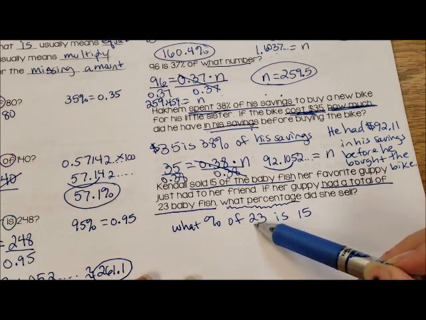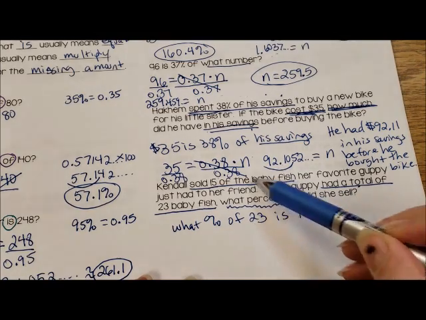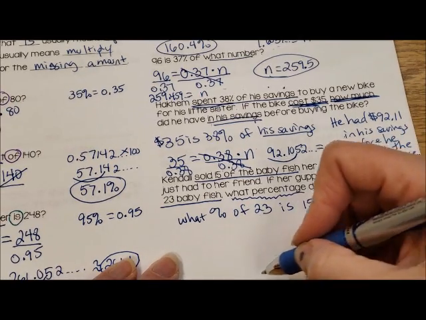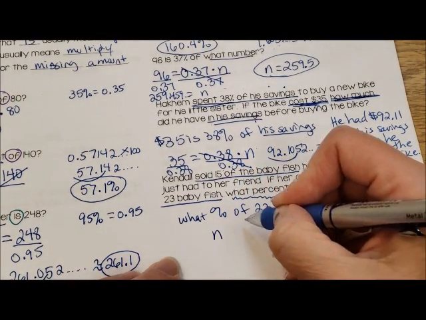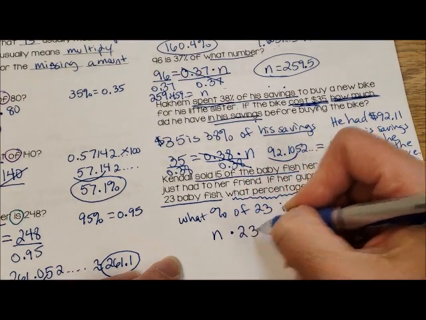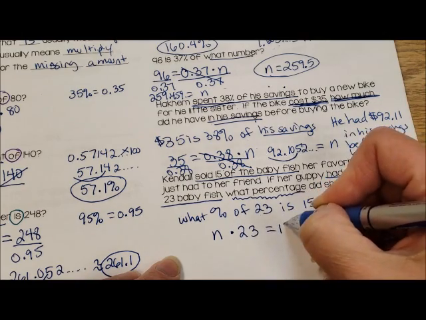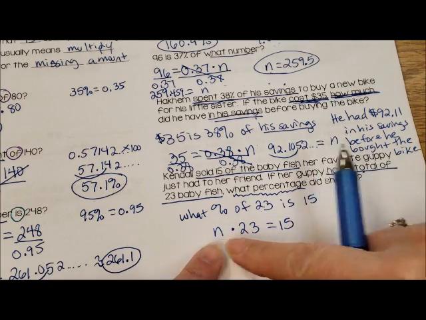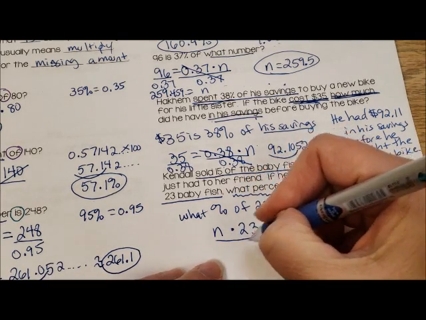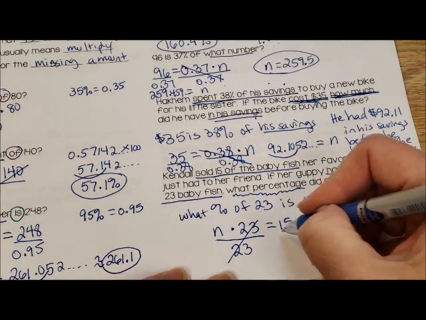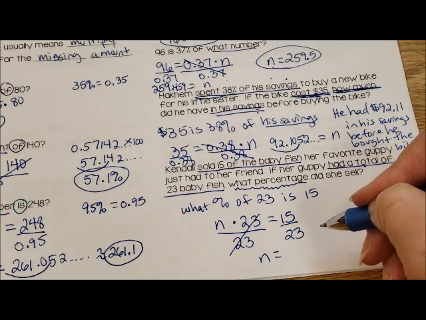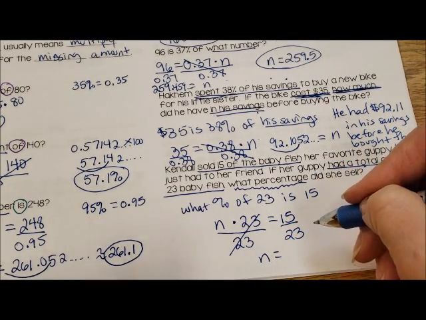What percent out of the total of 23 does the 15 represent? Now I can translate into my equation. What percent, that's my n, of 23 times 23 equals 15. I have something times 23 equals 15. I want to know what that something is, so I do my divide by 23 to get that n alone. I have n equals 15 divided by 23.